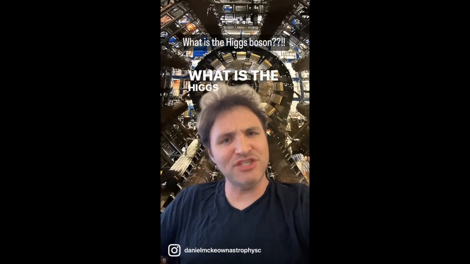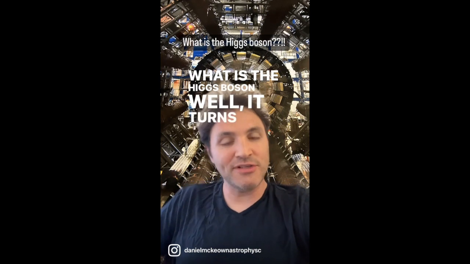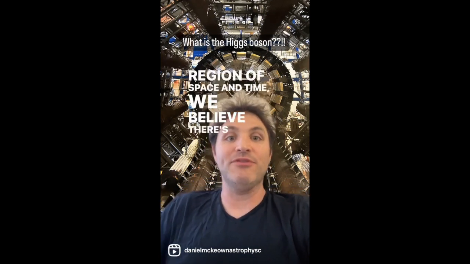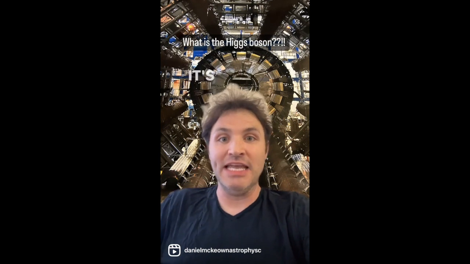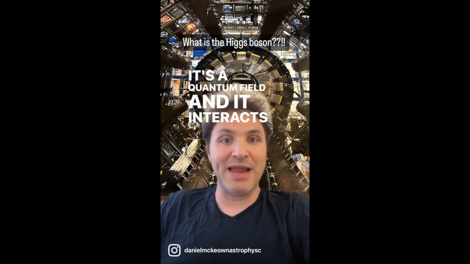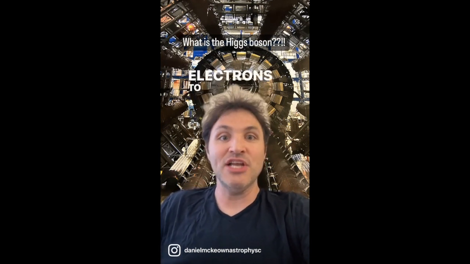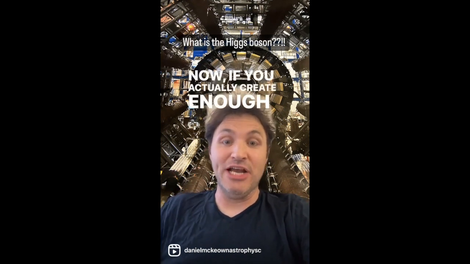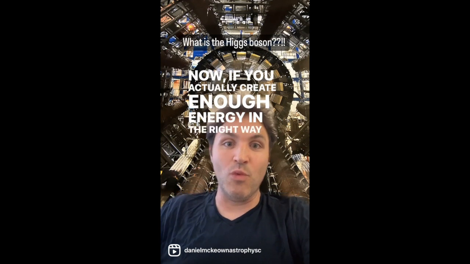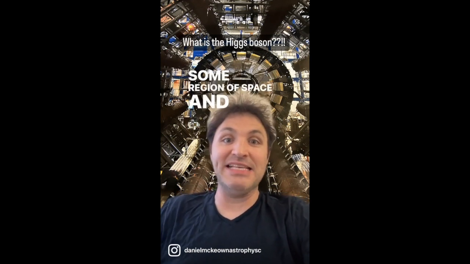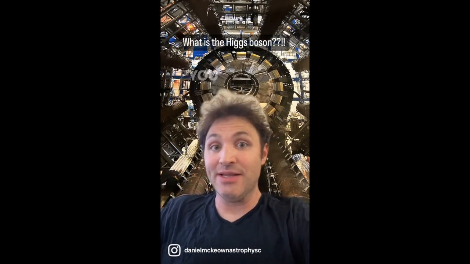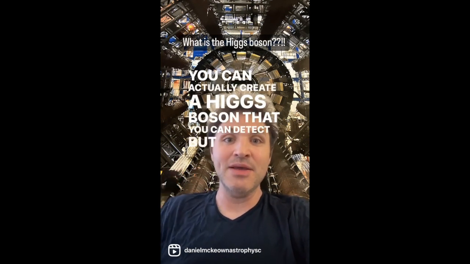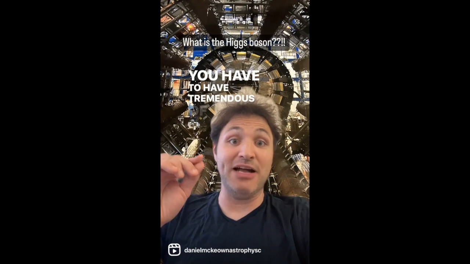What is the Higgs boson? Well, it turns out that in every region of space and time, we believe there's a field called the Higgs field. It's a quantum field, and it interacts with particles like electrons to give them mass. Now, if you create enough energy in the right way in some region of space and time, and it can be any region, you can actually create a Higgs boson that you can detect. But you have to have tremendous amounts of energy.